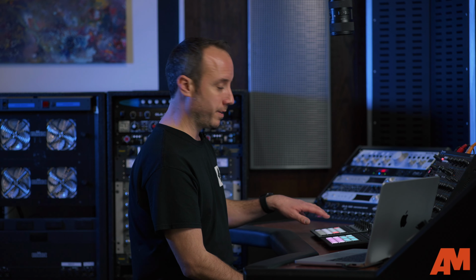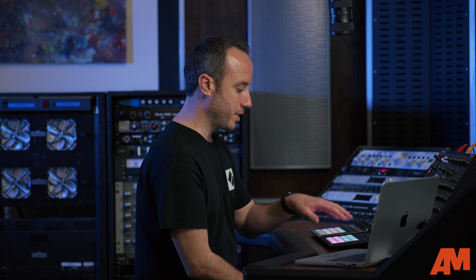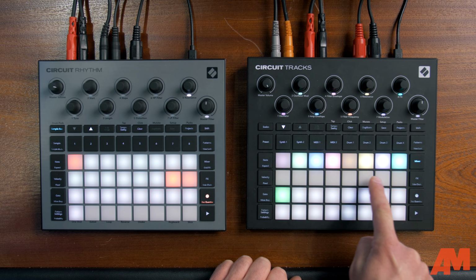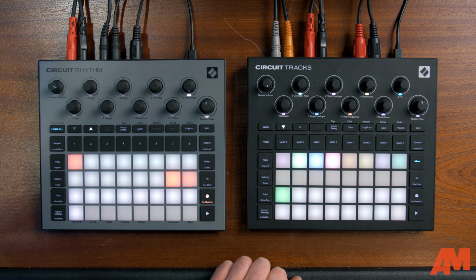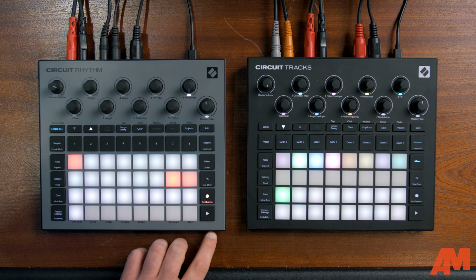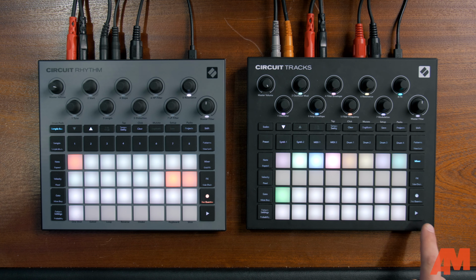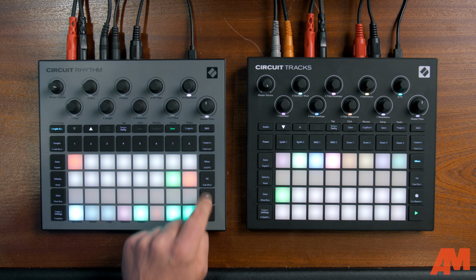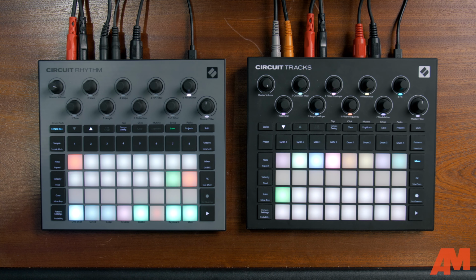So we're ready to go over here on Circuit Rhythm. All I'm going to do on the tracks is go to my mixer, and I'm going to mute the bass part and the drum parts because we're going to create new ones on Circuit Rhythm. Okay, so we are ready to go. I'm going to press play and sample this in. And it just takes a second to save here. And there's my sample.